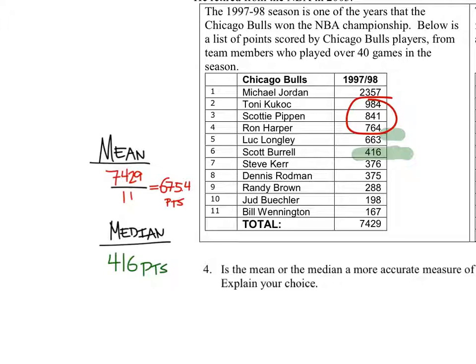So they didn't even have the possibility of shooting and making the points, even though they probably could have. So as it turns out, for this question, the median is more representative of the center than the mean. And we can emphasize this in the next question.